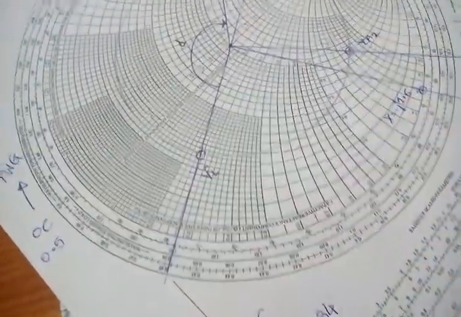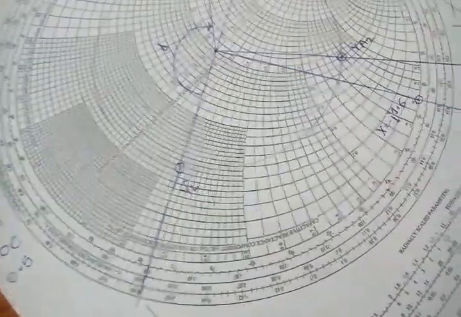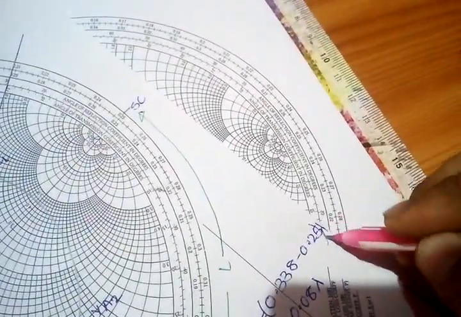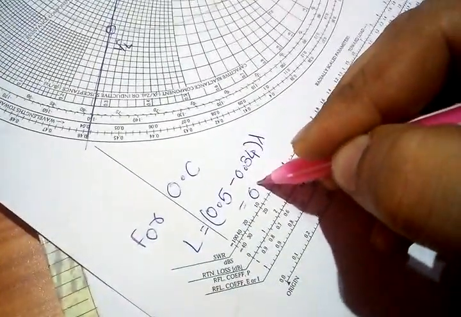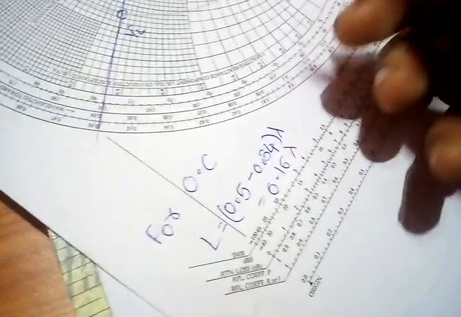So 0.5 minus 0.34, on the calculator I get, just note that it is in lambdas, I forgot to write it here. So the value comes out to be 0.16 lambda for open circuit.